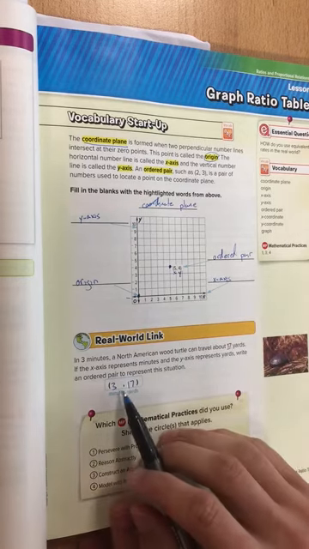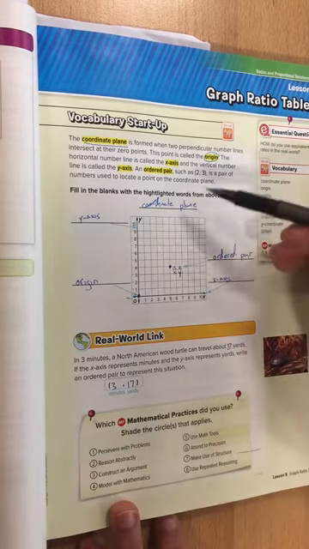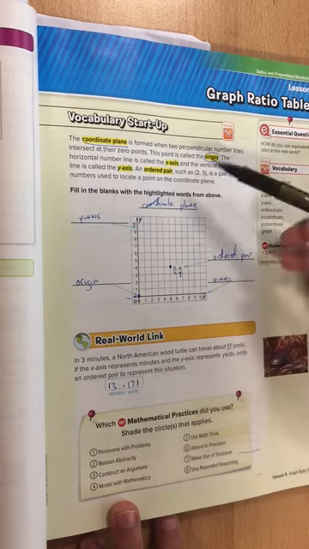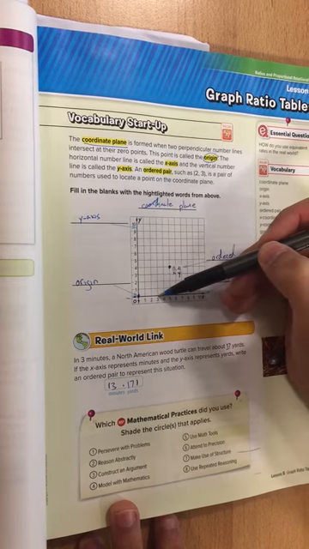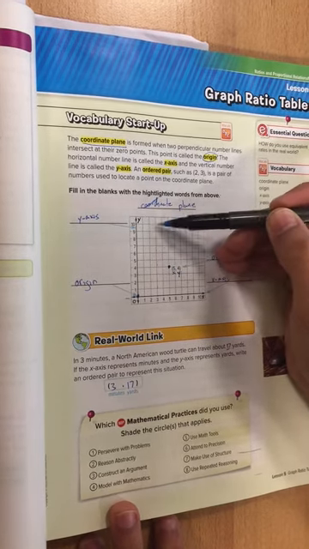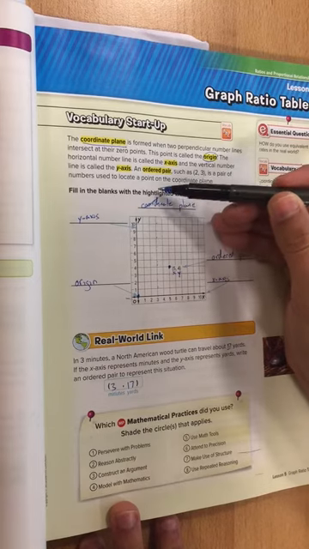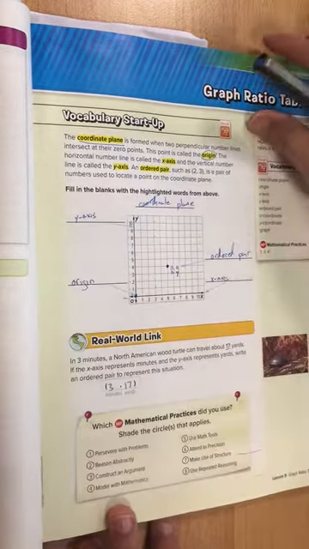And if I wanted to actually graph this point, which it doesn't say anything about doing, I'd go right 3, 1, 2, 3, and then up 1, 2, 3, all the way to 17, and be way up here somewhere, okay? So 3, 17. All right, going on to the next page now.